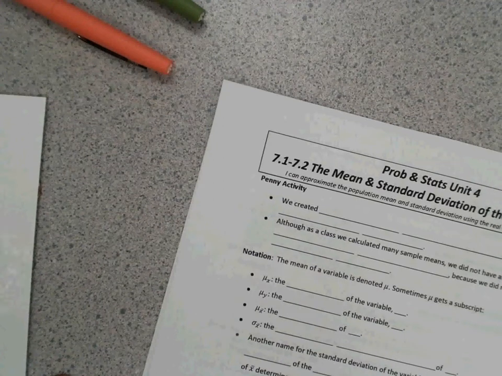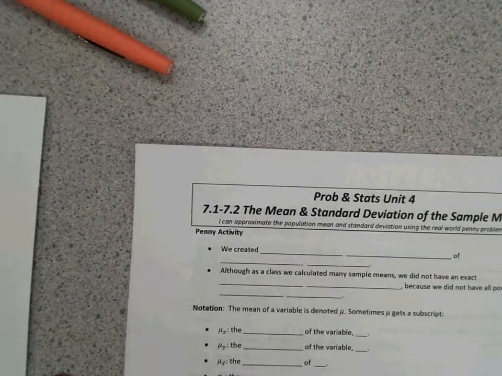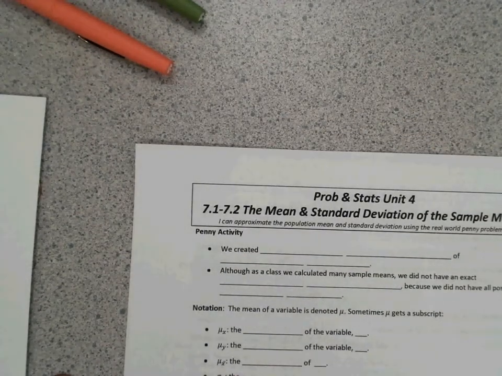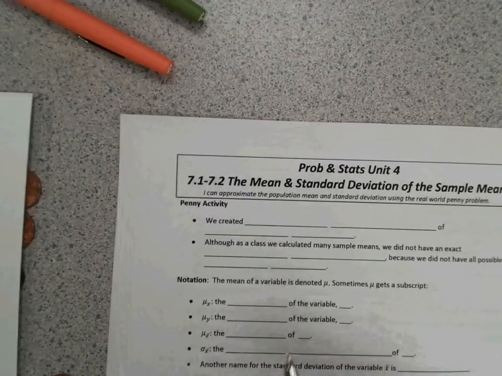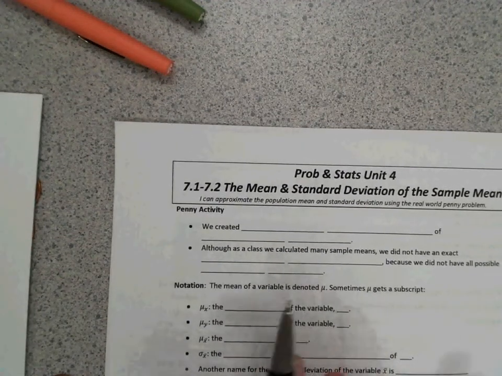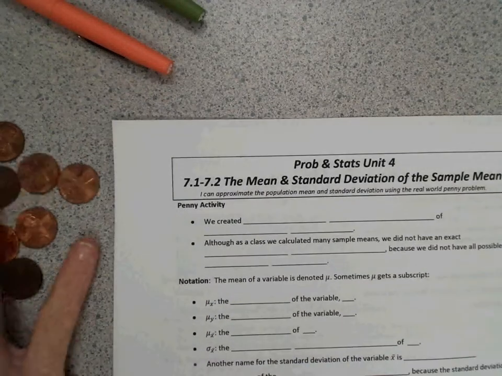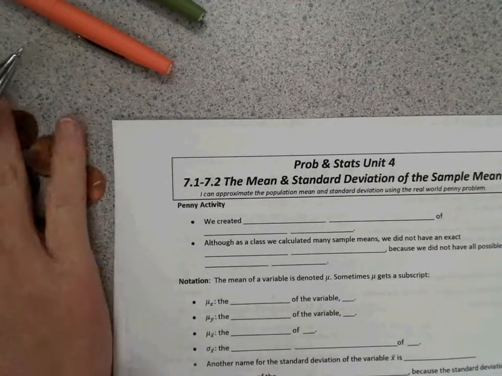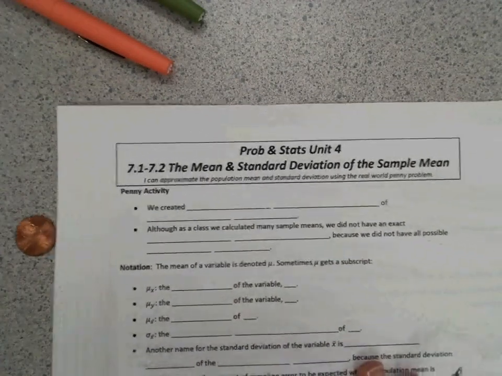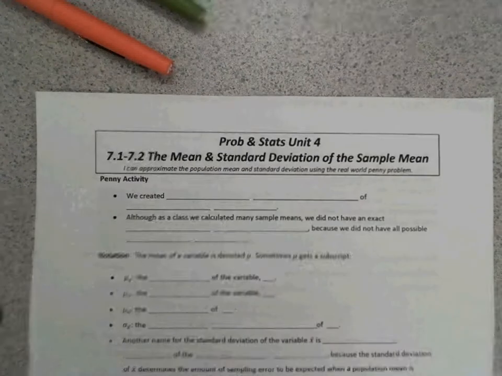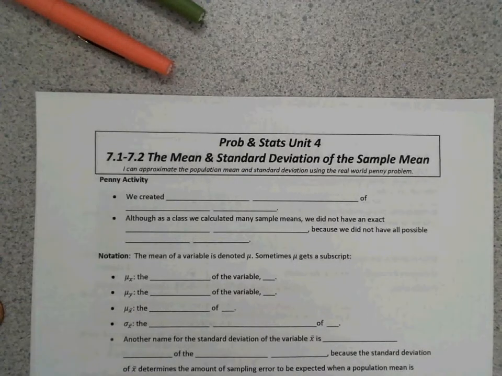We are talking about, in sections 7.1 and 7.2, the mean and standard deviation of the sample mean. If you watched the previous video, you'll see our penny activity, which helped us imagine and wrap our minds around this new idea of sampling distributions of sample means.